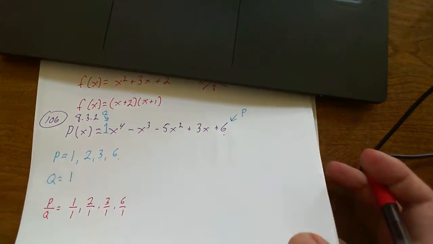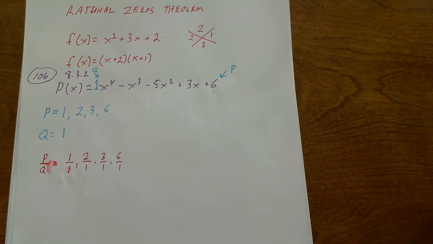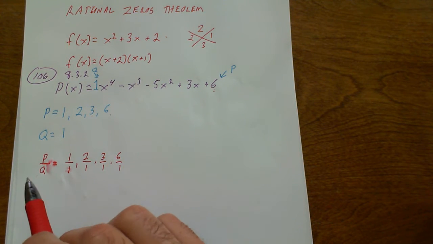Okay, p over q. Sorry, my paper got wet there. I had to clean things up a little bit. But now, let's see. You can still see what I got here.